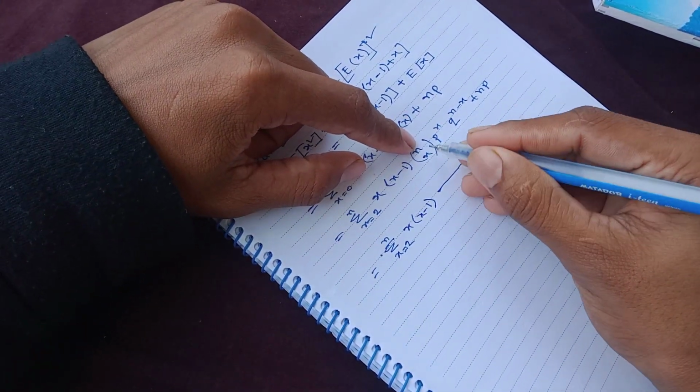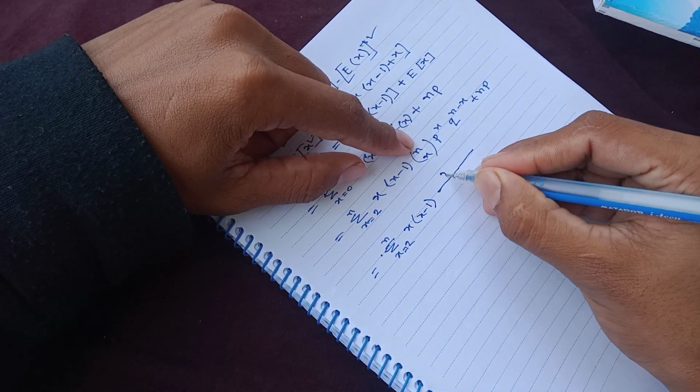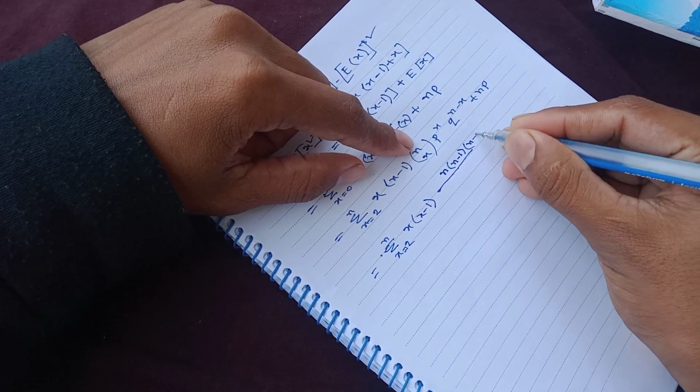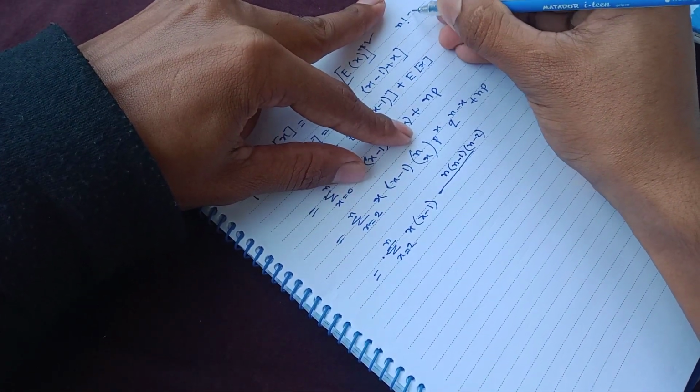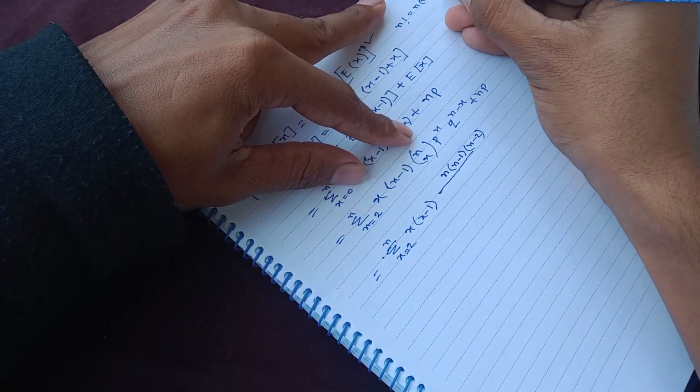Now from the combination formula we can write this term n into n minus 1 into n minus 2, because we know that n factorial equals n into n minus 1 factorial.